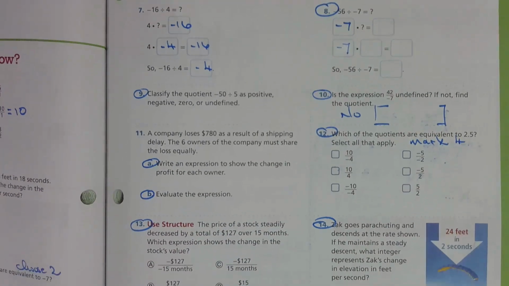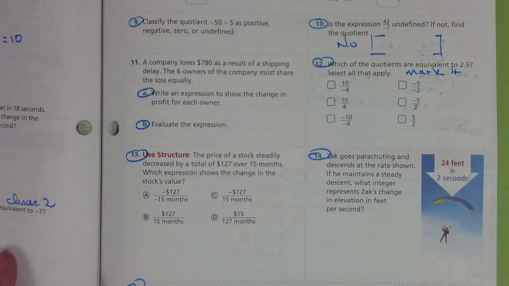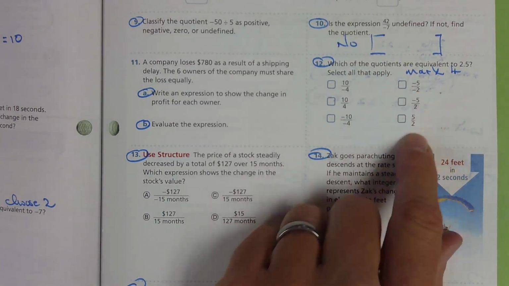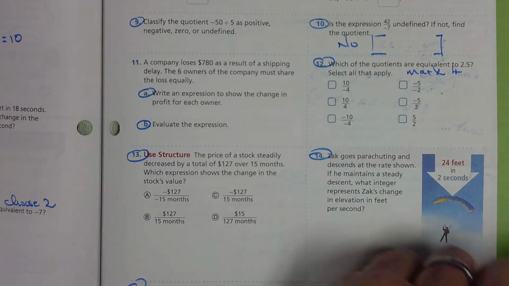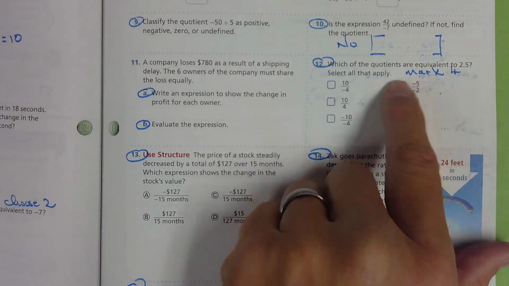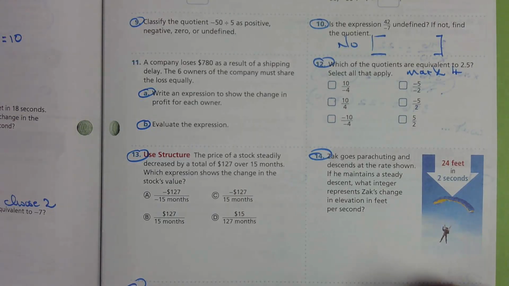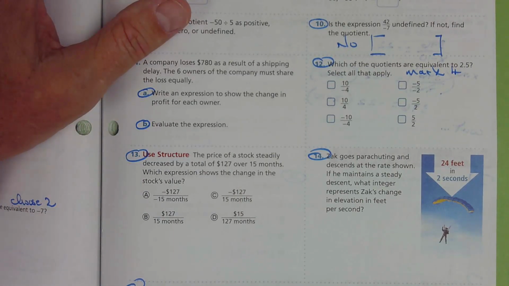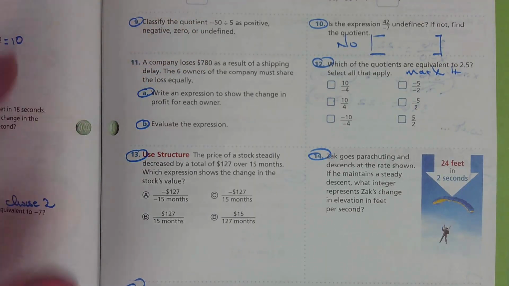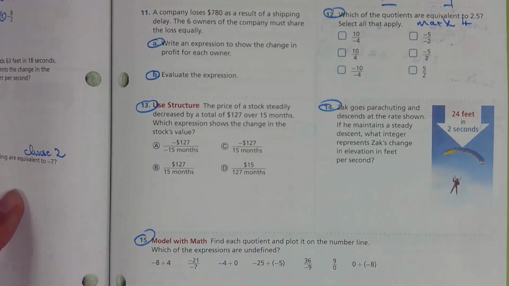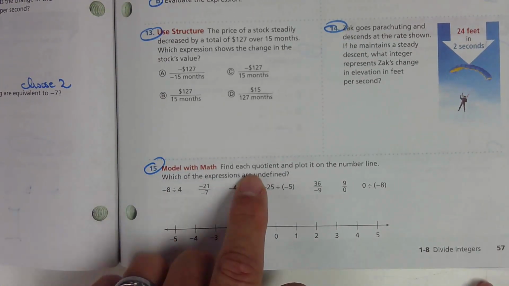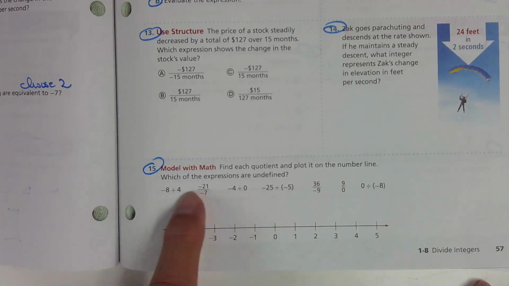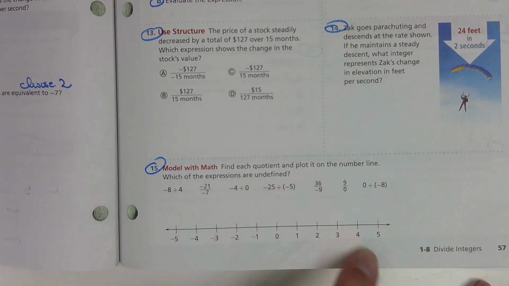Number 11, you can see that I've circled A and B. Number 12, there's 6 boxes here. You're marking 4 of them, which the quotients are equivalent to 2.5. Select all that apply. Which ones are the same as 2.5? 13, circle that one. 14, circle that one. 15 down to the bottom. Model with math, find each quotient and plot it on a number line. Which of the expressions are undefined?